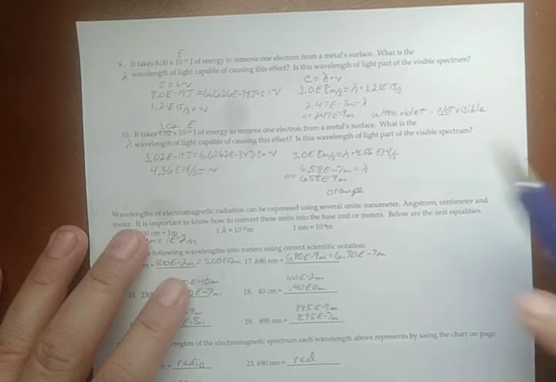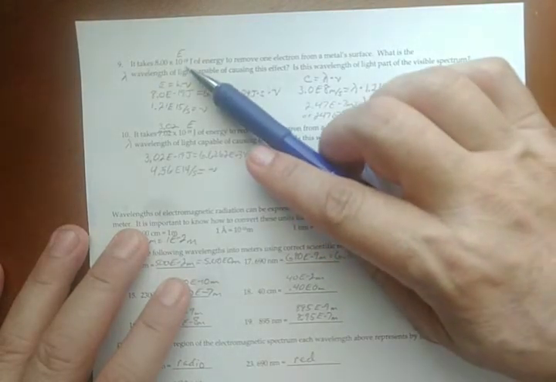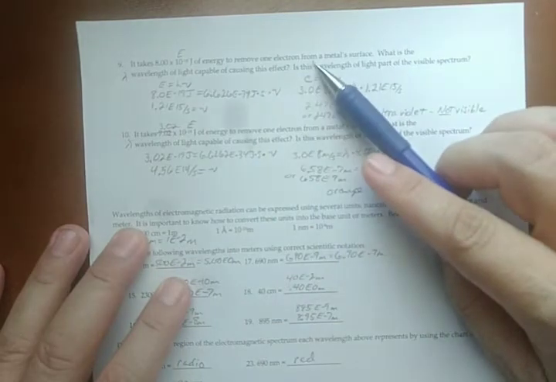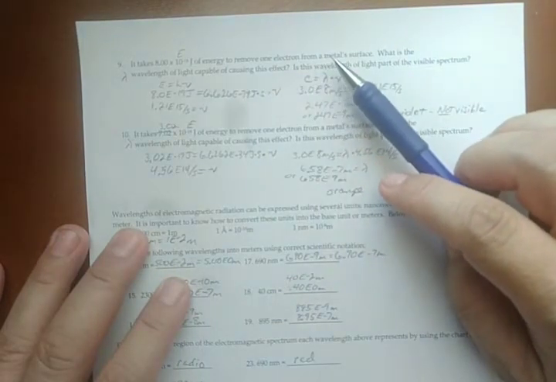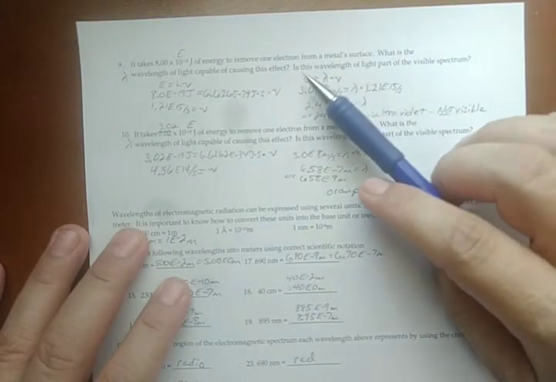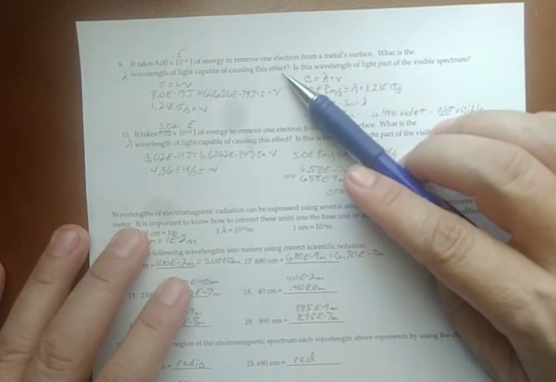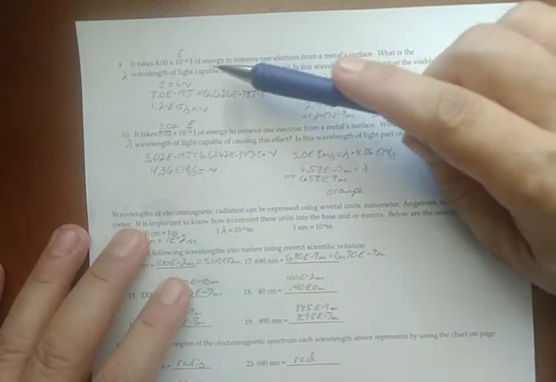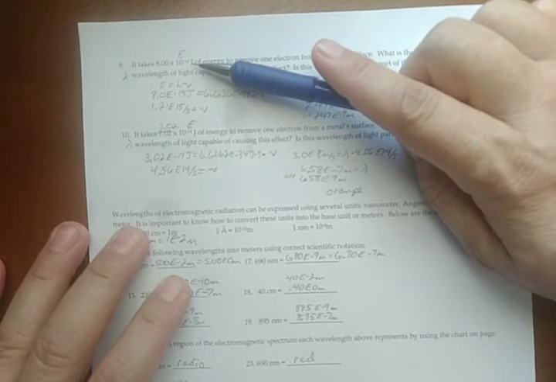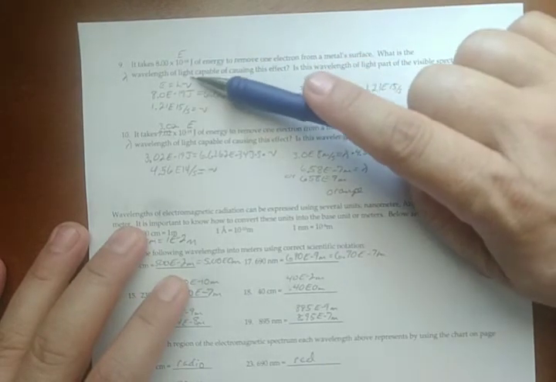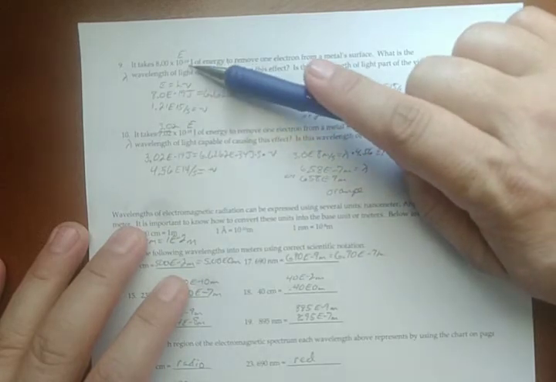Number 8. It takes this much energy in joules to remove one electron from a metal surface. What's the wavelength of light capable of causing this effect? So it takes this much energy to get the job done. Therefore, the energy must be supplied by something. It's going to be supplied by the light. And if the light has that much energy, then what's its wavelength?